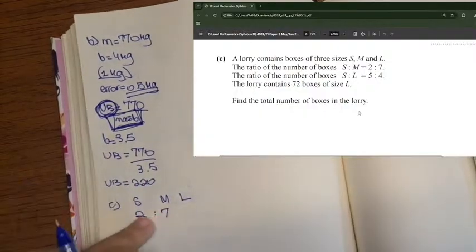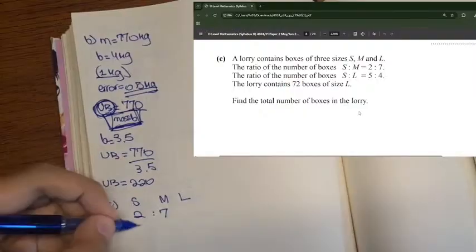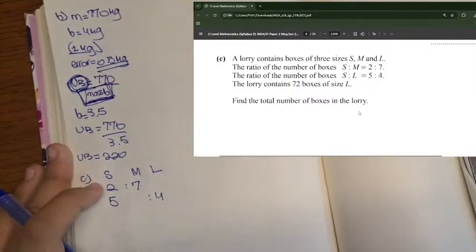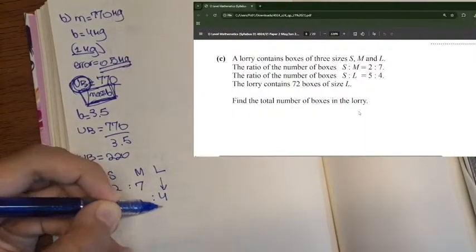So 2 is to 7 and SM. And we're saying that the ratio of S to L is 5 to 4. So S to L is 5 to 4. And they're saying that the total number of boxes of size L is 72. So the number of boxes of size L is 72.